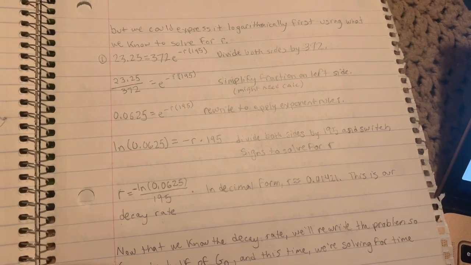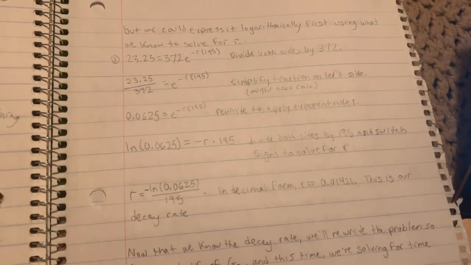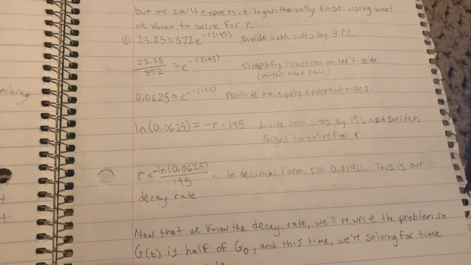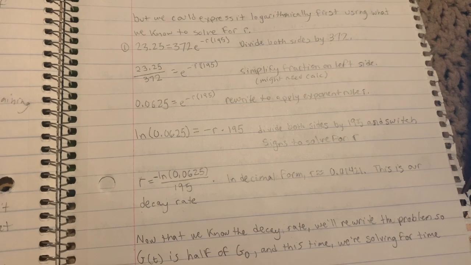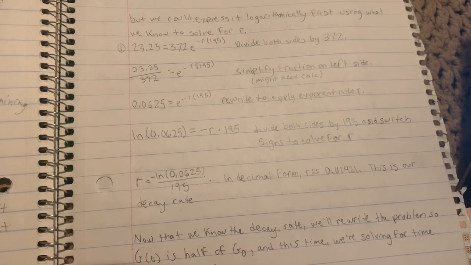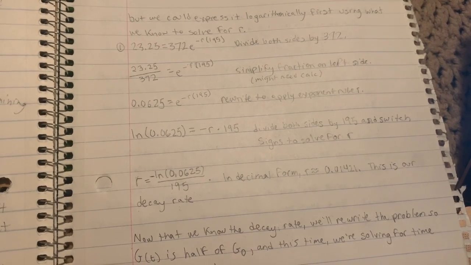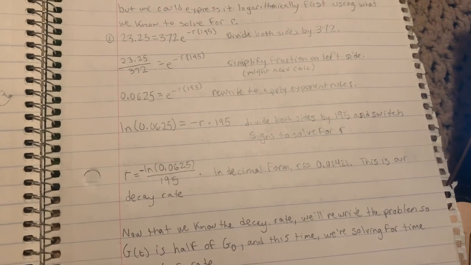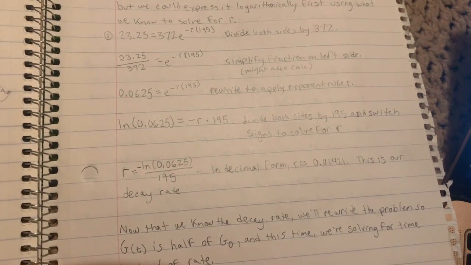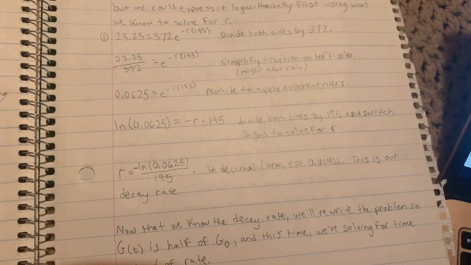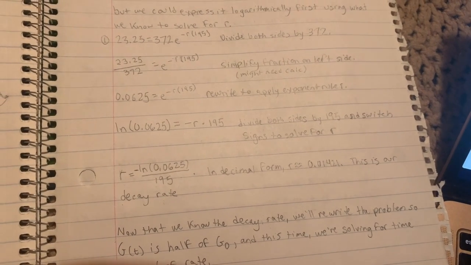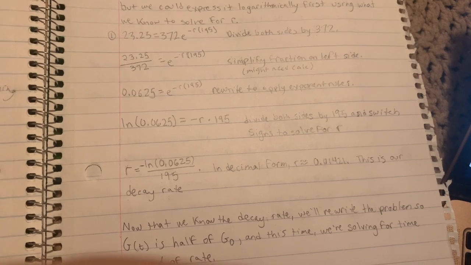As you can see, r is negative, we have to make it positive. And together we should get r equals negative natural log of 0.0625 over 195. On our calculator in decimal form, this is r is approximately 0.01421. That's our decay rate.